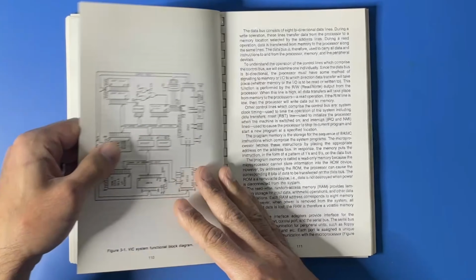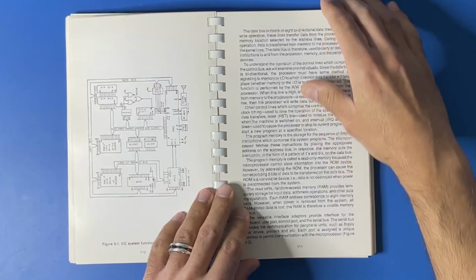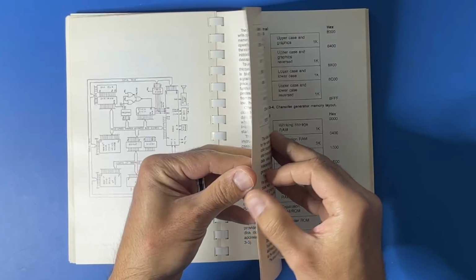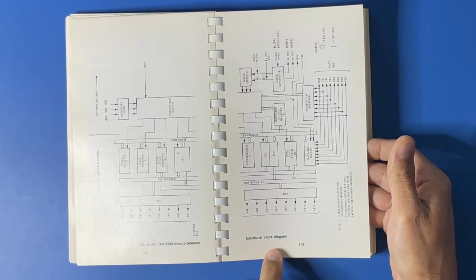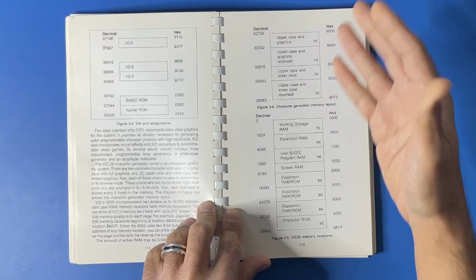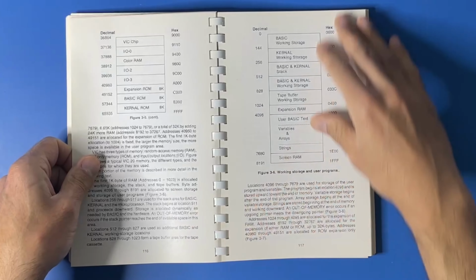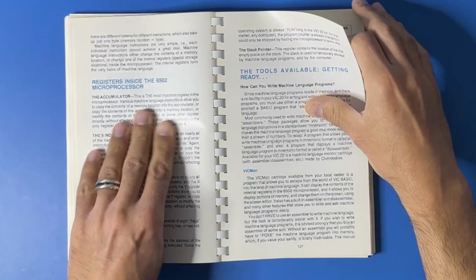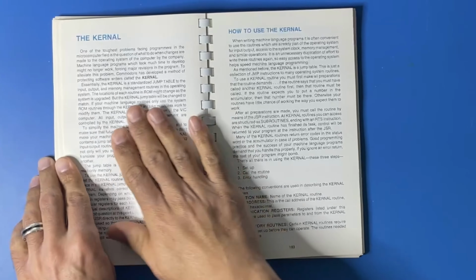And here they actually give you a VIC system functional block diagram. Wow, like the 6502 microprocessor functional block diagram. It's right there. The memory map, I/O assignments, registers inside the 6502 microprocessor, the kernel.